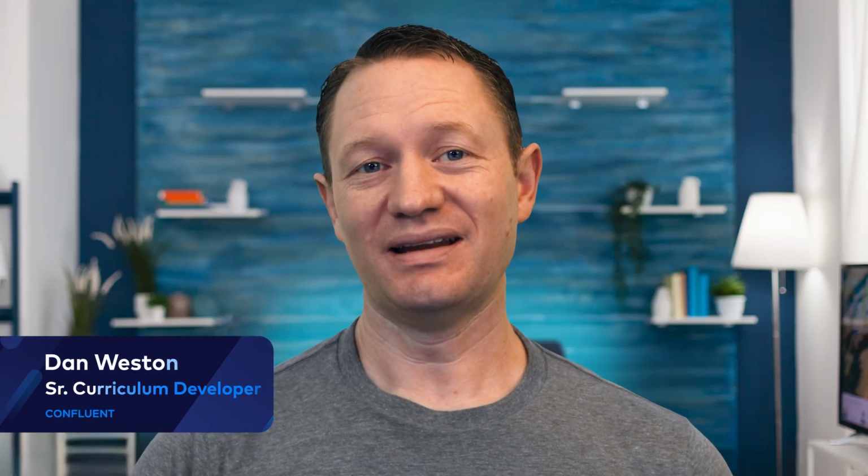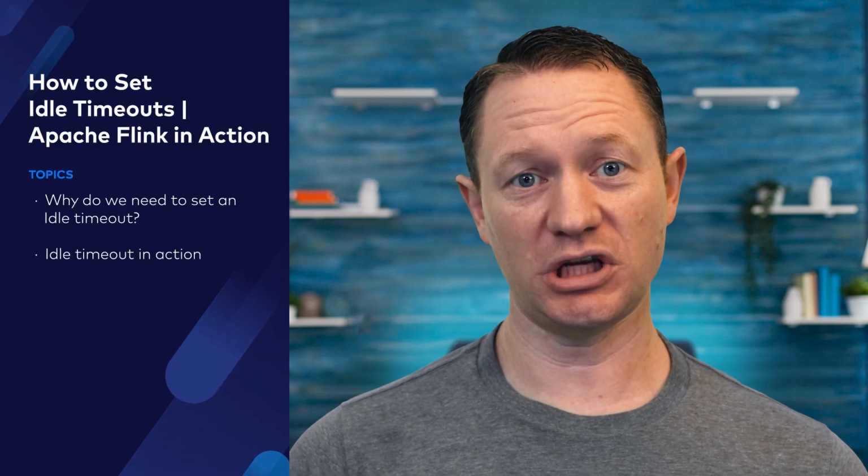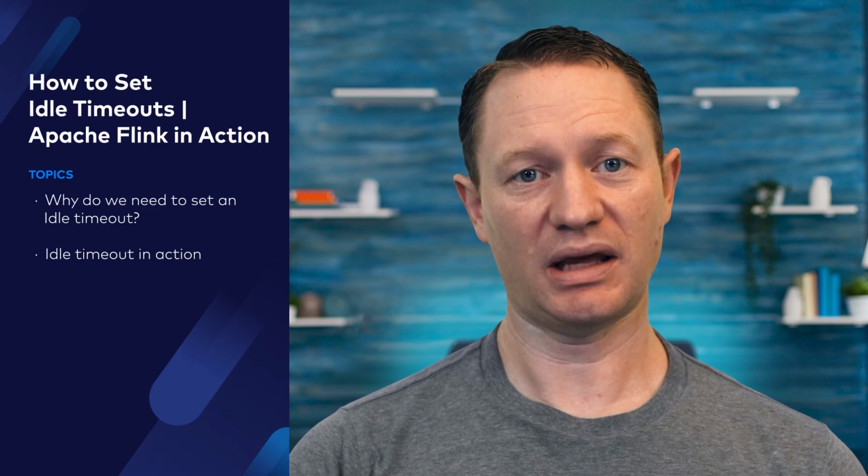Hi, I'm Dan Weston. In this Apache Flink in action, we'll be looking at a common scenario. You're working with data from an e-commerce shop, and you want to enrich each event from the click stream with some metadata about the product on the page being clicked.